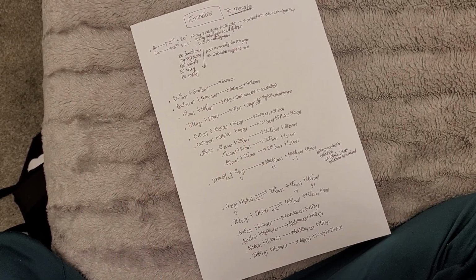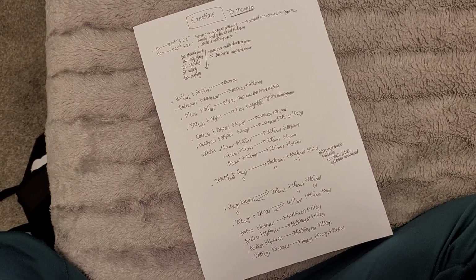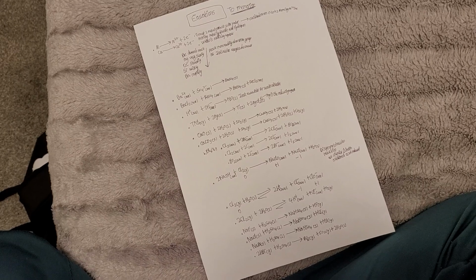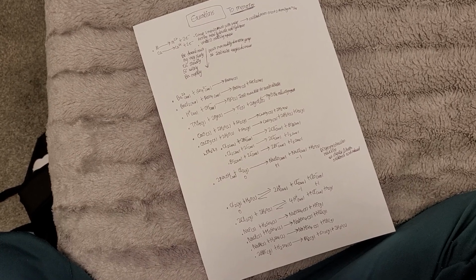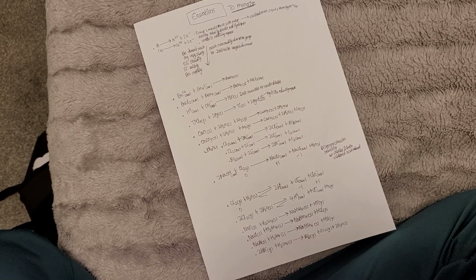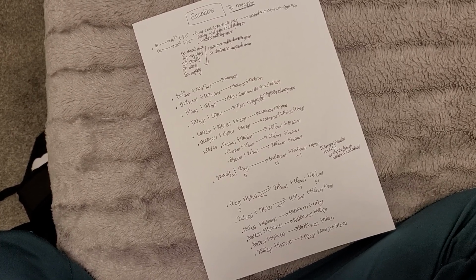Then we've got TiCl4 gaseous plus 2Mg liquid to form Ti solid plus 2MgCl2 liquid. And in this reaction, magnesium is the reducing agent.